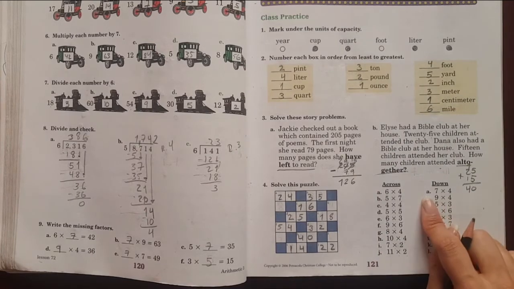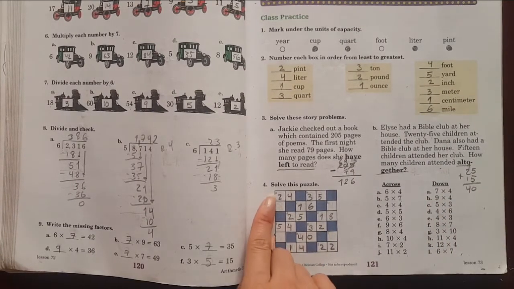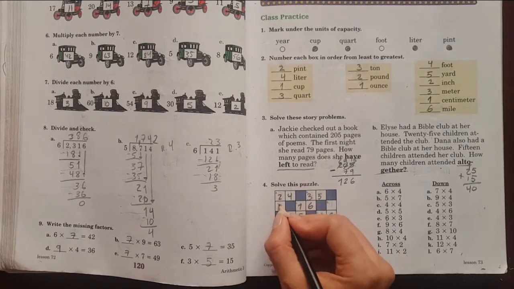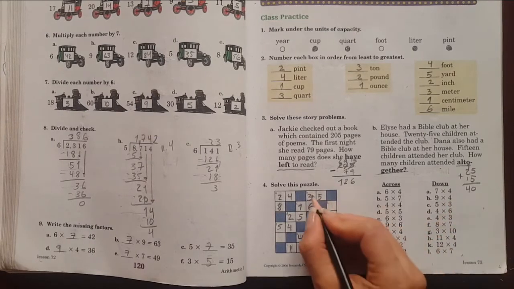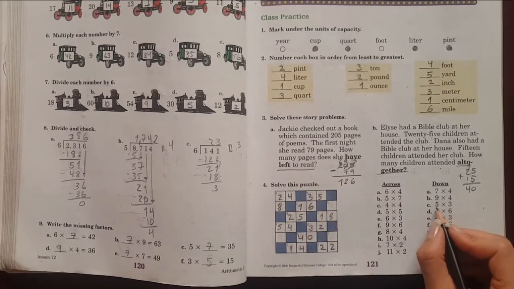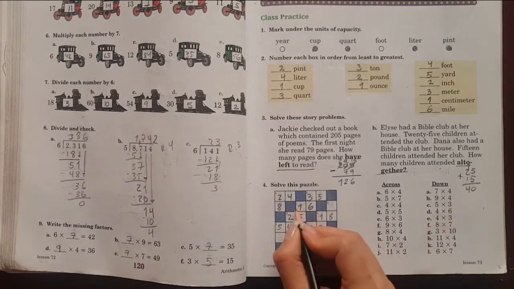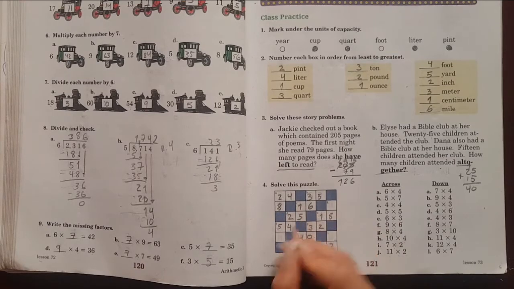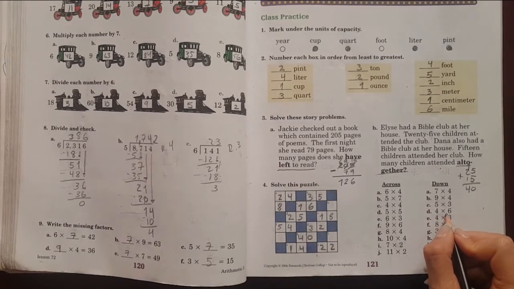Right? A. 7 multiplied by 4, 28. Hacia abajo, 28. Ya tengo el 2, so I write 28. 9 multiplied by 4, 36. B. 36. Oh, we already have it. Ya lo tenemos. Letter C. 5 multiplied by 3, 15. C. Down, 15. Ya lo tenemos. 4 multiplied by 6, 24.